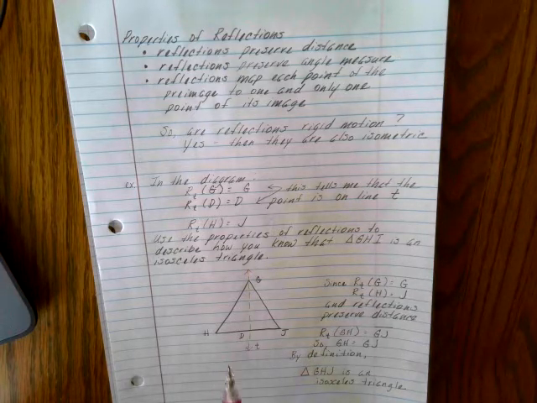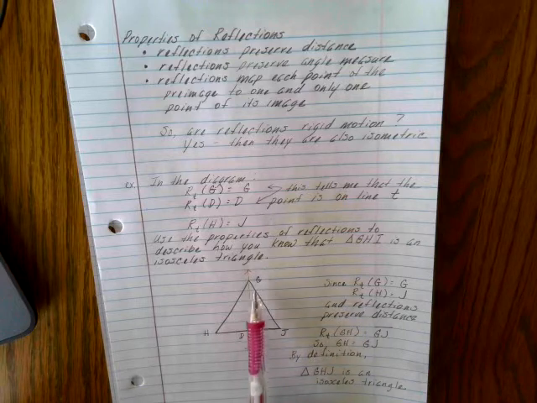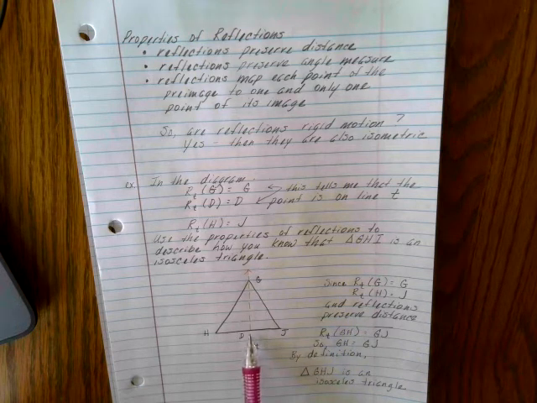So let's look at the diagram here. In this diagram, we see that the reflection over this line T of G is itself. We also see that the reflection over the line T of D is itself. So since they are on the line of reflection, they do not change.